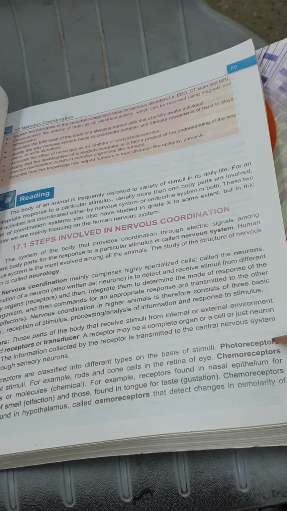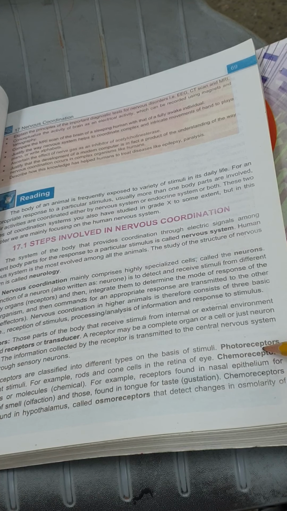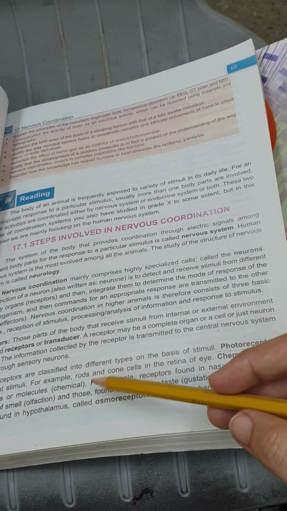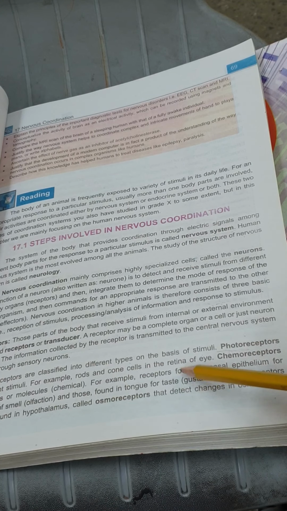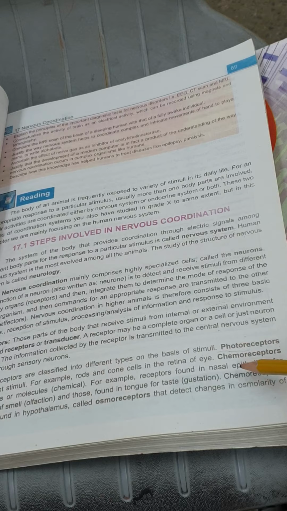According to that change, the receptors are given their names. Like photoreceptors: photoreceptors are those receptors which receive light, the changes in the light. Like in our eye, rods and cones are present. These are the photoreceptors, because they tell us about the changes in the light.